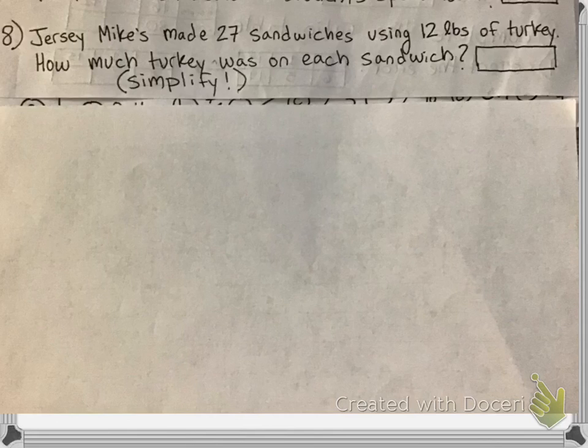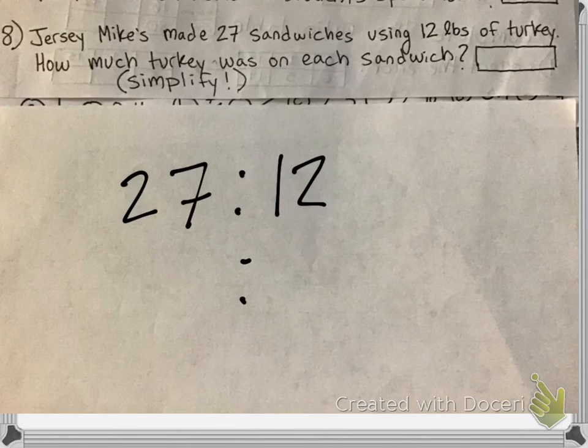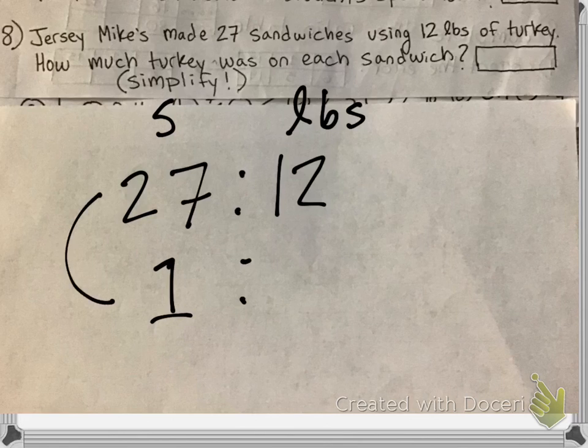Jersey Mike's made 27 sandwiches using 12 pounds of turkey. What's the initial ratio? What's the initial ratio, Hannah? 27 to 12. How much turkey was on each sandwich? If I want each sandwich, what does each mean? What does each mean, Romario? 1. It means 1. How do I go from 27 to 1? I do what? Divide by 27. I'm going to do the same thing here.